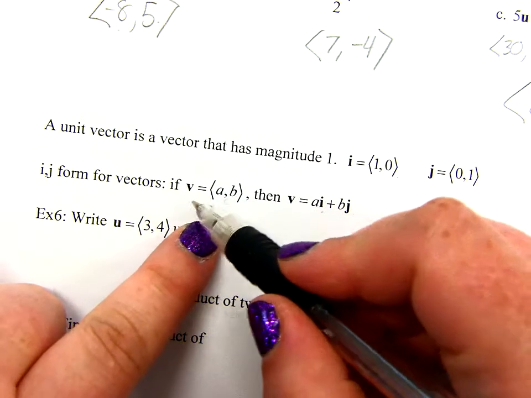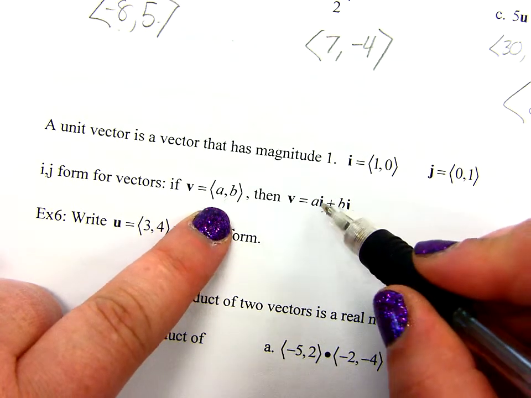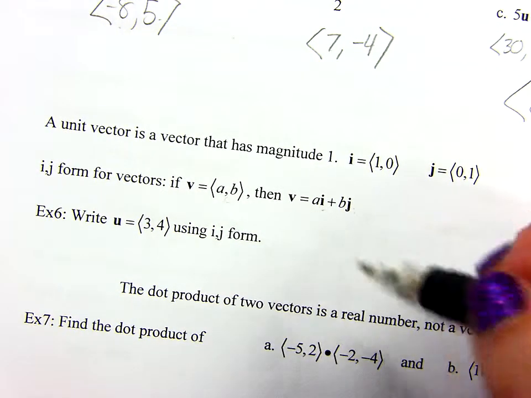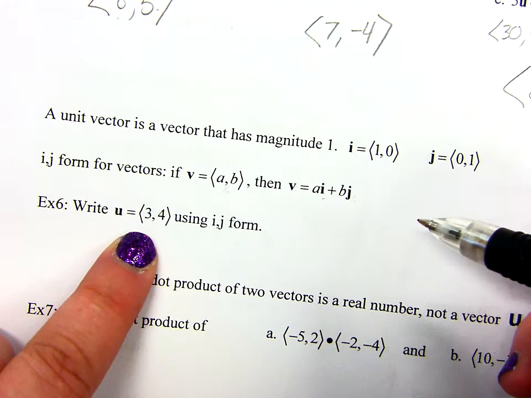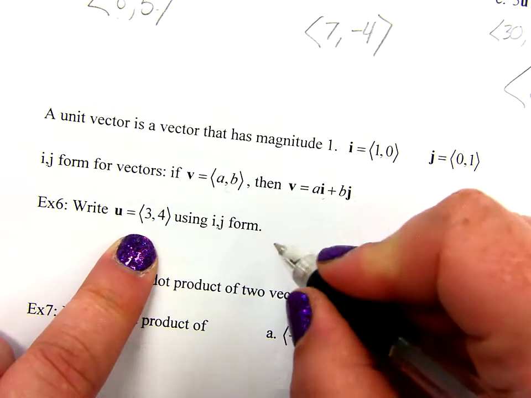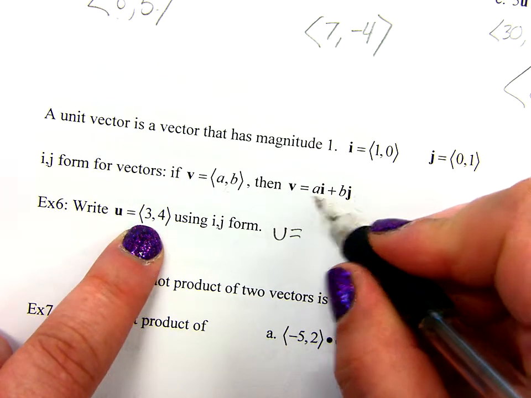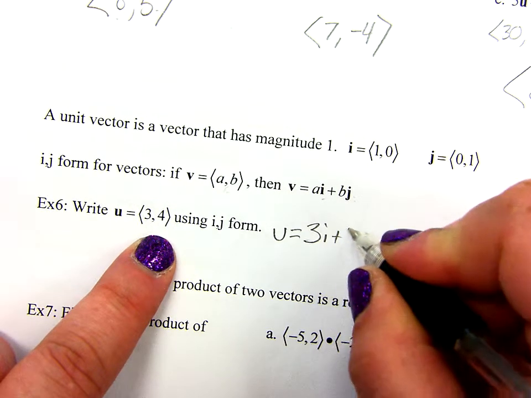Well, it's not the same, but take a look at how they're similar, right? I just stick an i and a j on the end of the a and the b, and I don't have brackets when I'm in ij notation. So if I wanted to write this one using ij form, I just write it like this. u would equal, instead of the brackets, I just stick the 3 in front, so it'd be 3i plus 4j.